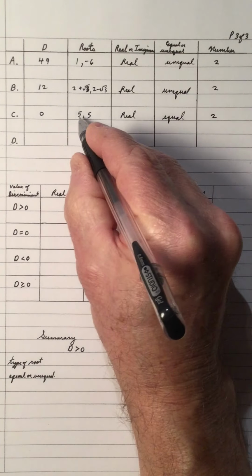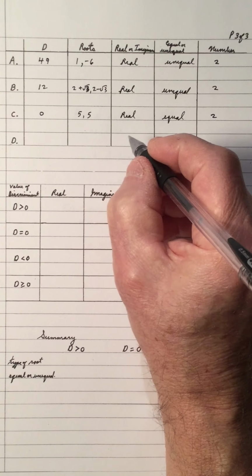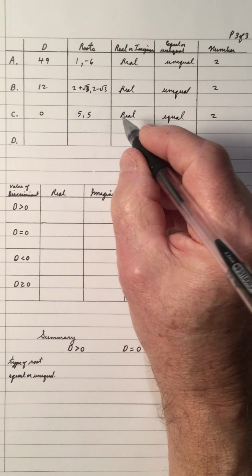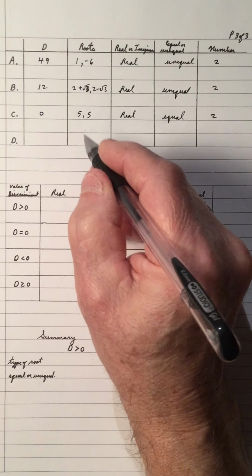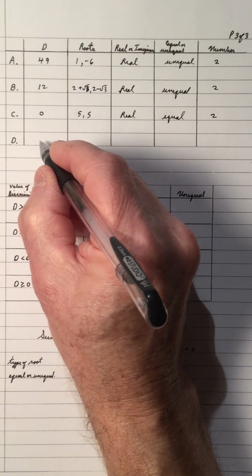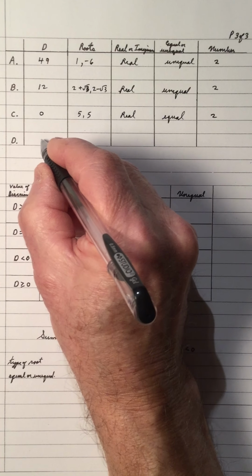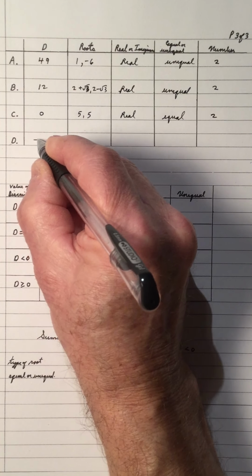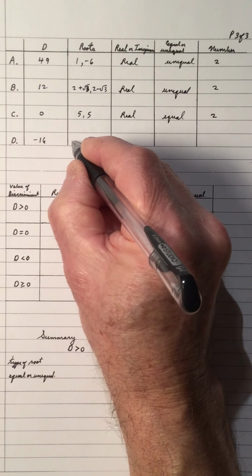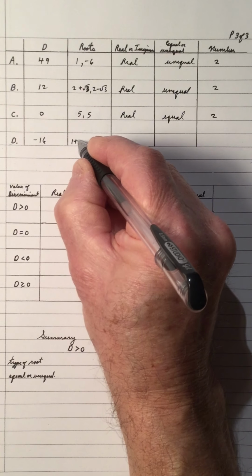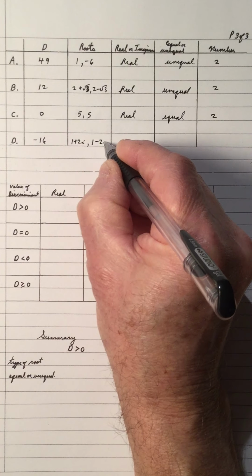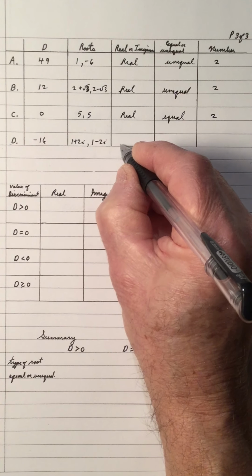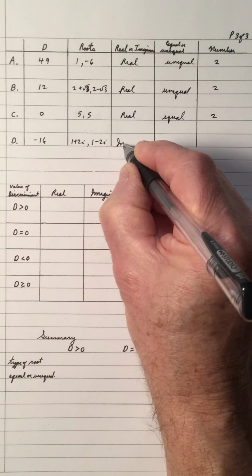And we have 2 of them, 5 and 5. And we found there's 2 of them because when we factored, we had an x minus 5 times x minus 5. And D, the discriminant, was -16. And the roots were 1 plus 2i, and the other root was 1 minus 2i. And these roots are imaginary.